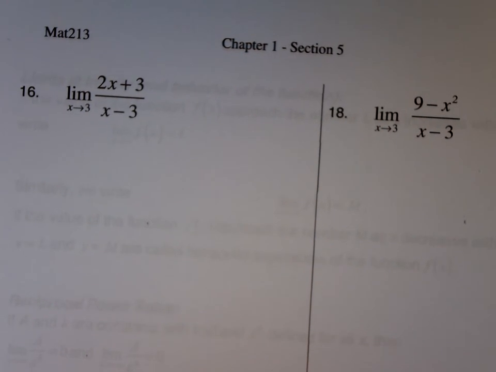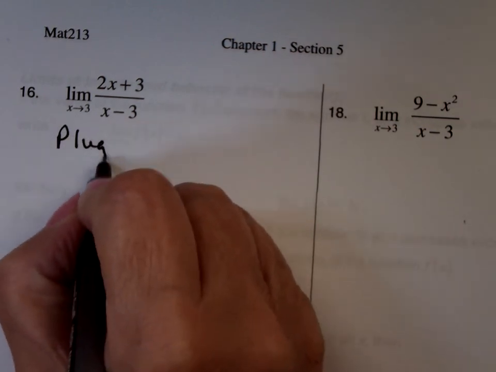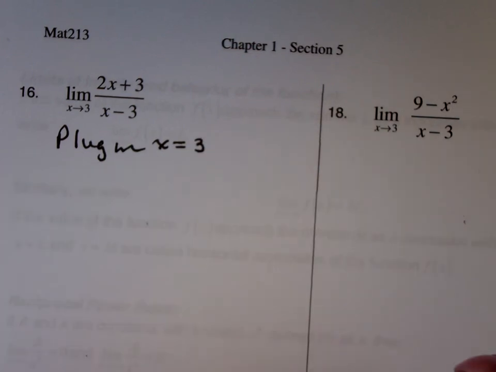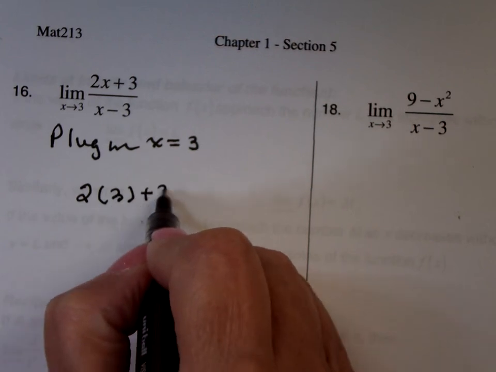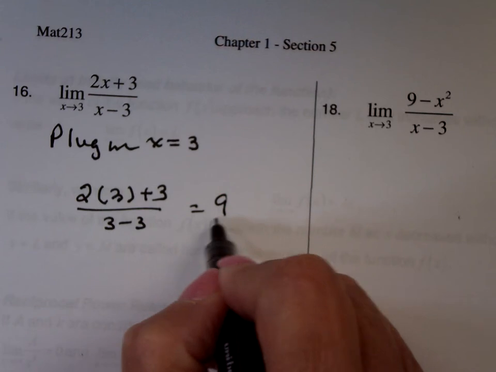So what's the first thing we do if we're going to take a limit? So the limit as x approaches 3 of (2x plus 3) over (x minus 3). What do you do first? Plug it in. So I'm going to plug in x equals 3, see what I get. If I get a number, I'm done. 2 times 3 plus 3 over 3 minus 3, which is 9 over 0.